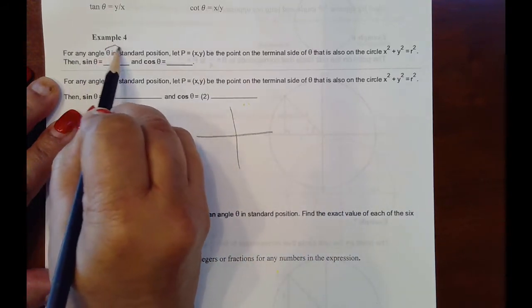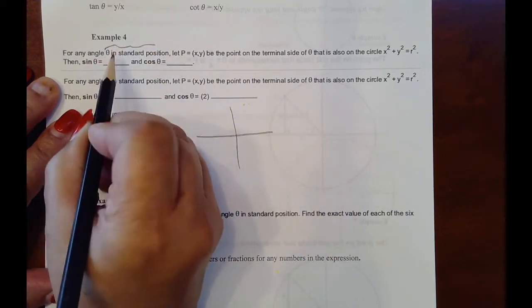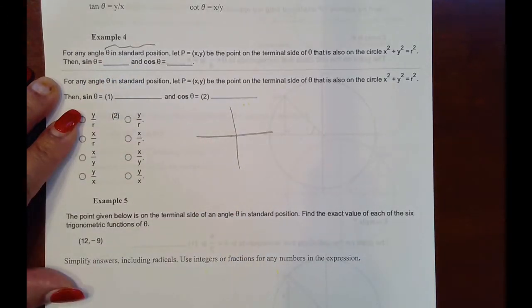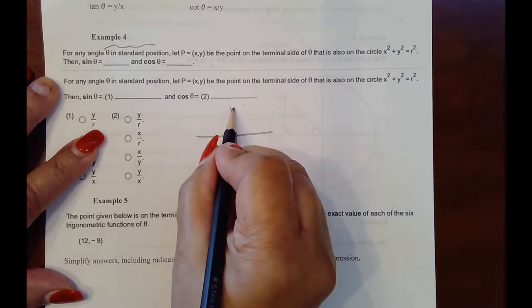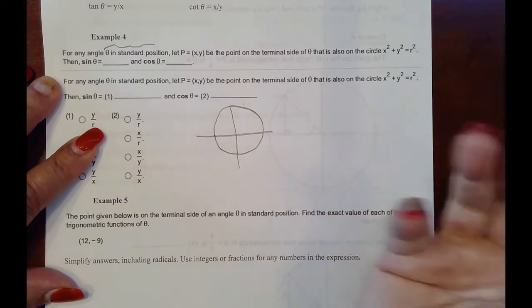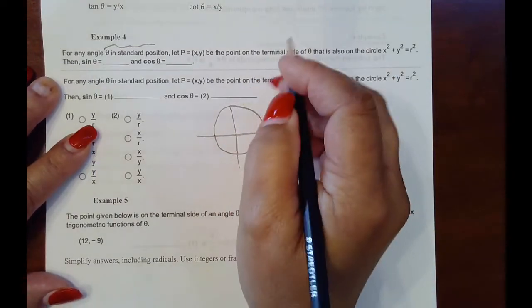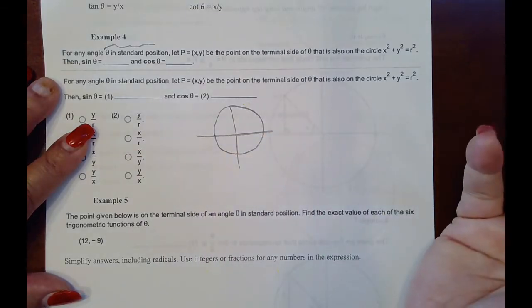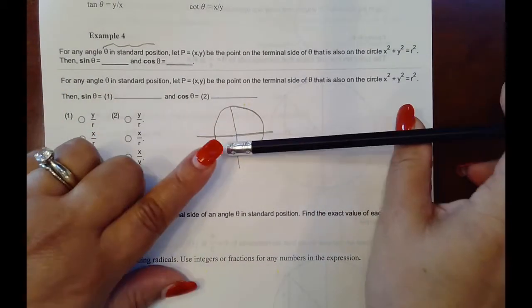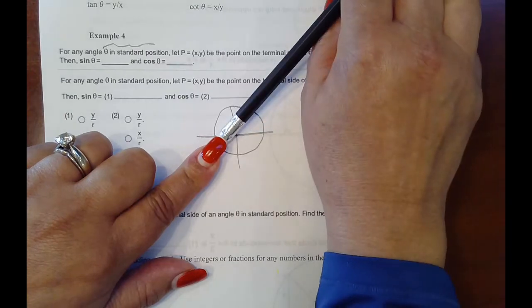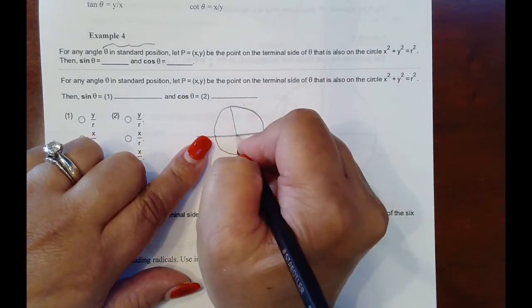Theta at standard position just means the vertex of this angle called theta is right at the origin. Okay, so you're inside of a circle. They don't really tell you what quadrant you're in, so if they don't, I'm just going to draw it in quadrant 1. So you have one arm, just think about how angles are created. One side of the angle stays fixed upon the x-axis while the other side of the angle rotates.